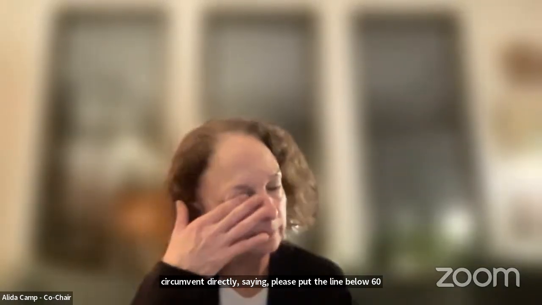Could you please put the line below 60th Street? I mean, that's not how you write it, and I'm not the person to say that, but I was just thinking of a way to circumvent directly saying, please put the line below 60th. We don't have that as a resolution, moving the line.